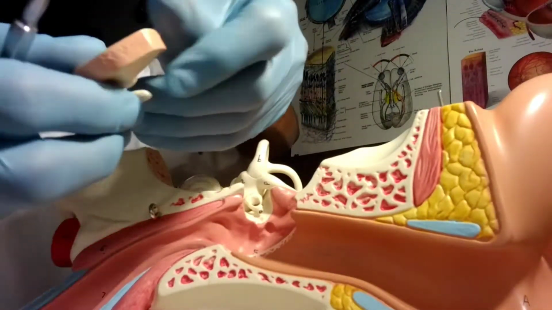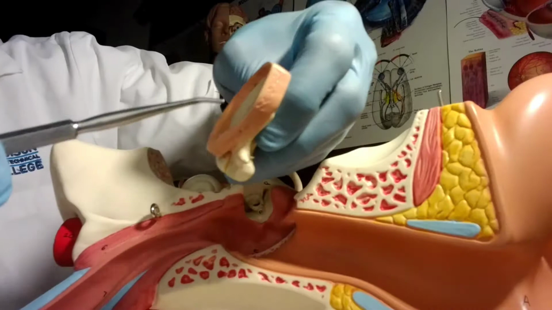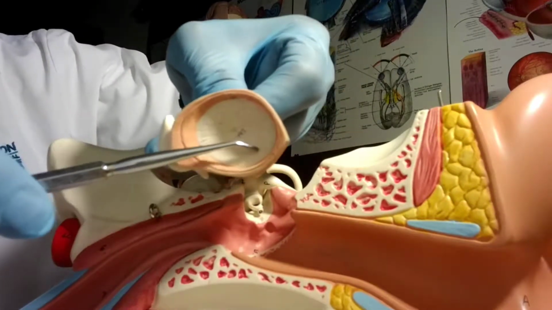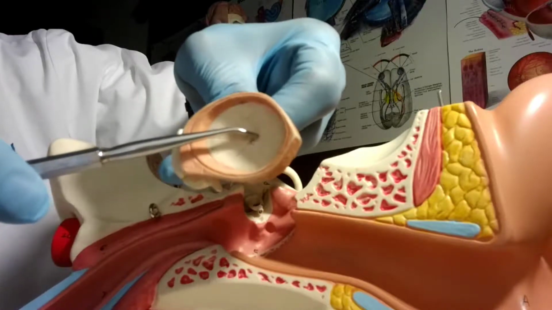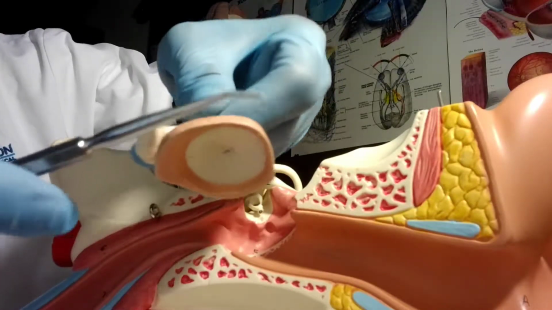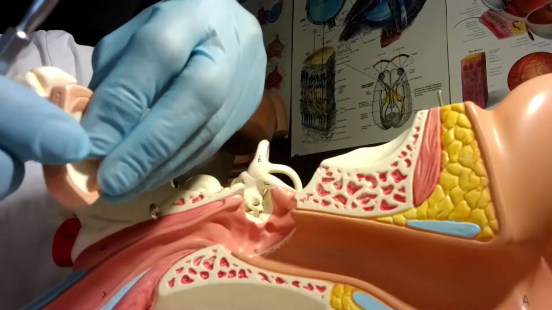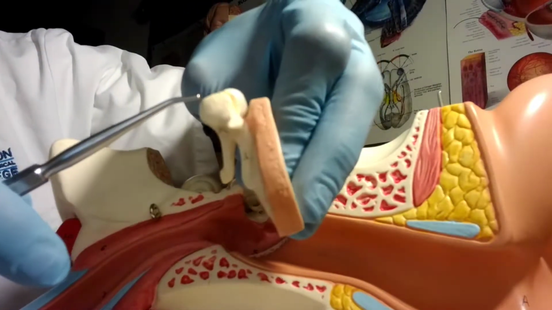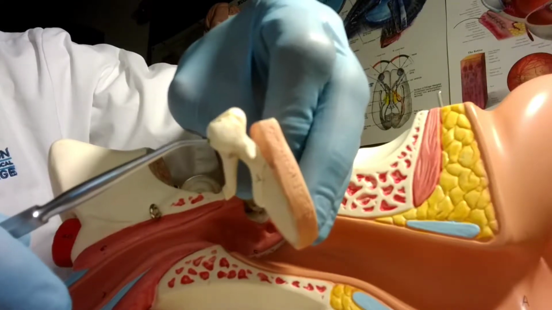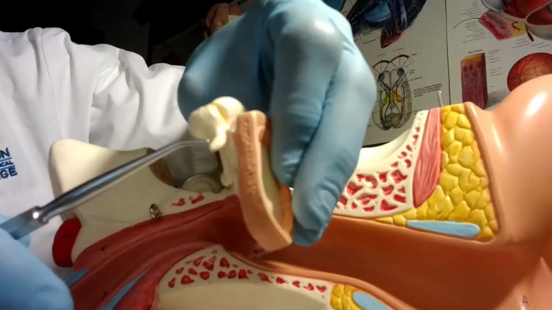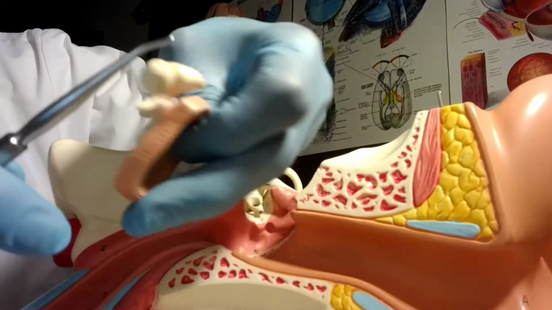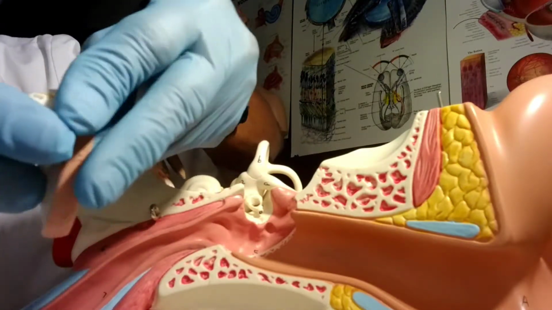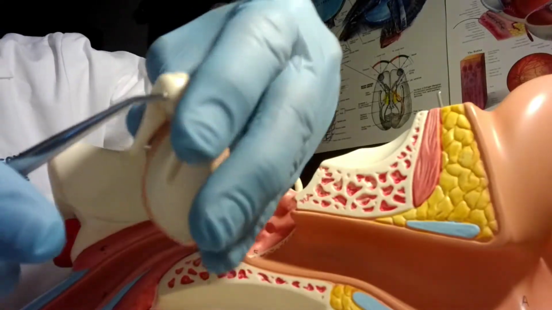This is your eardrum, or what we call the tympanic membrane. This is the handle of the malleus, and this is the lenticular process of the incus.